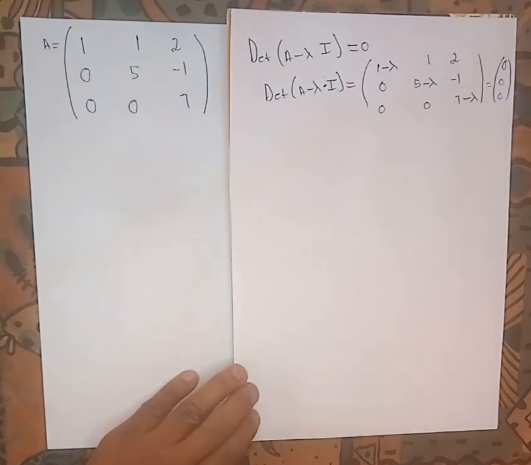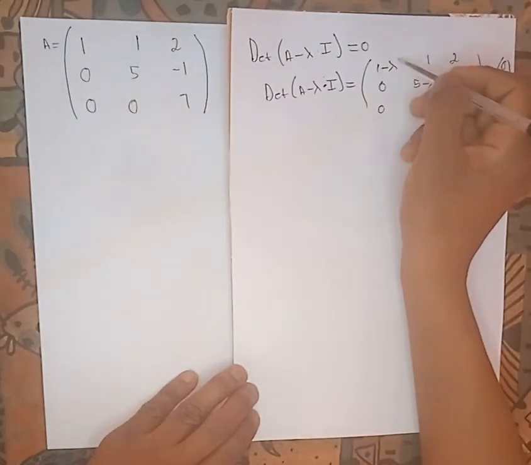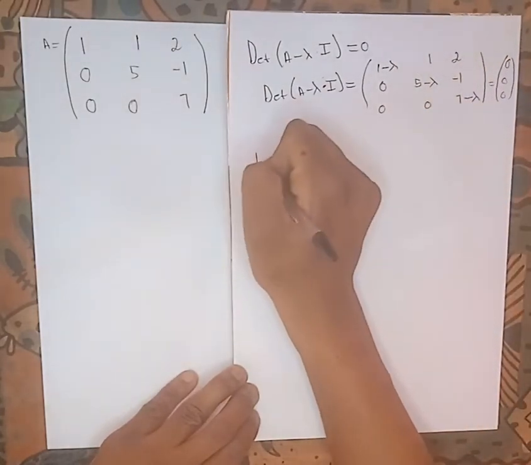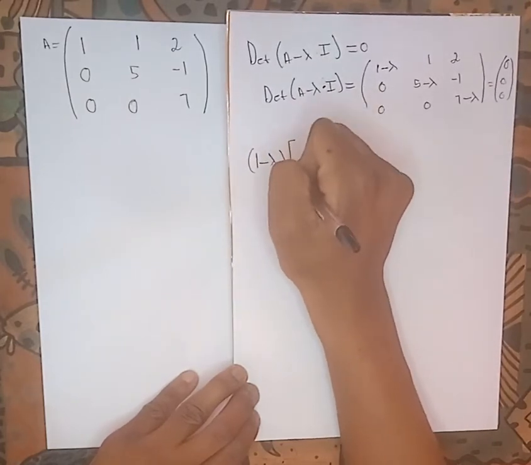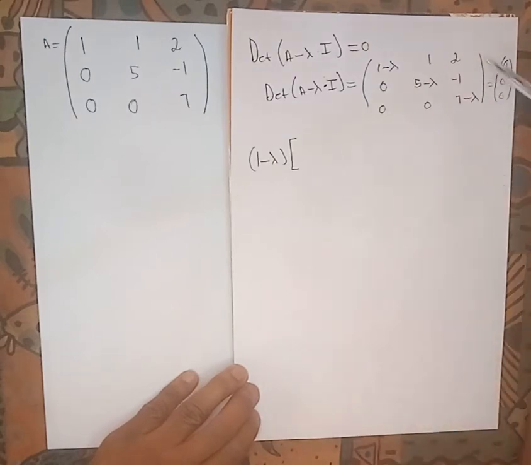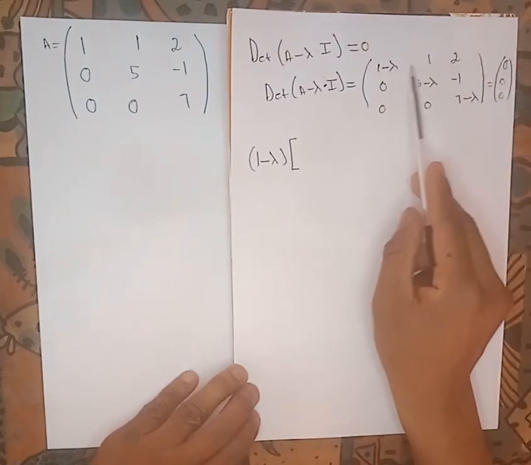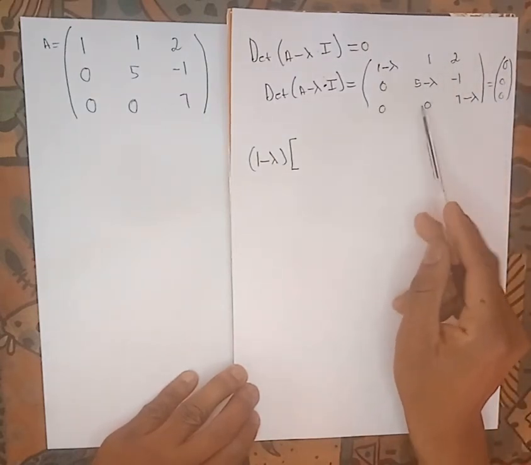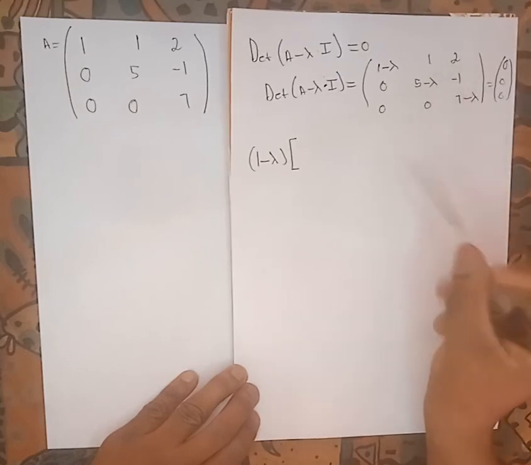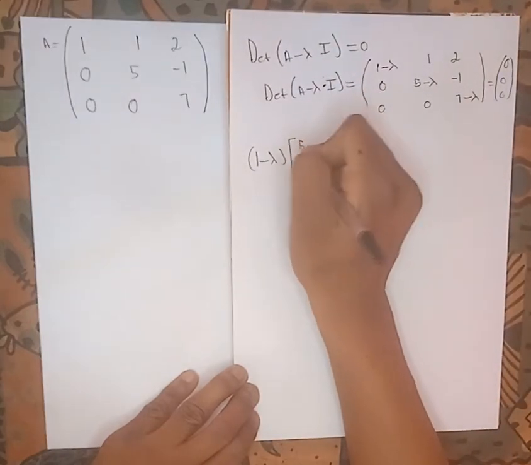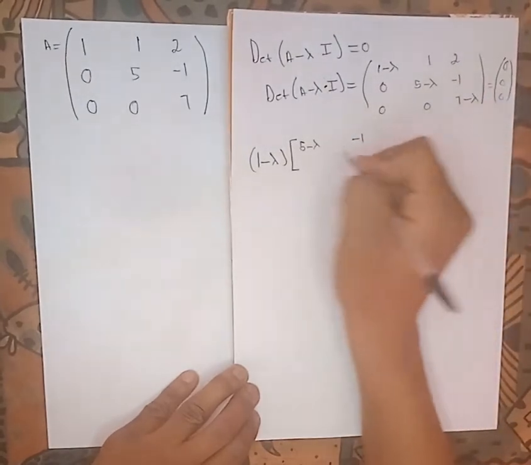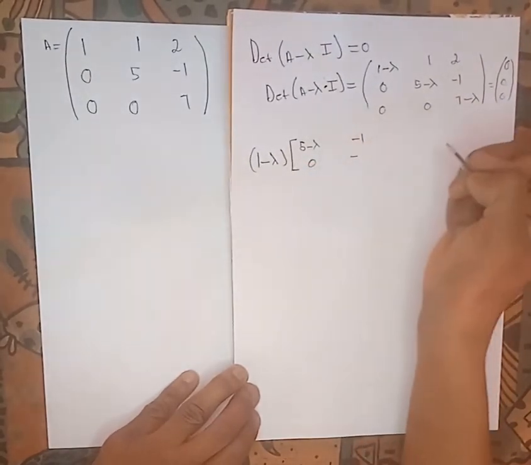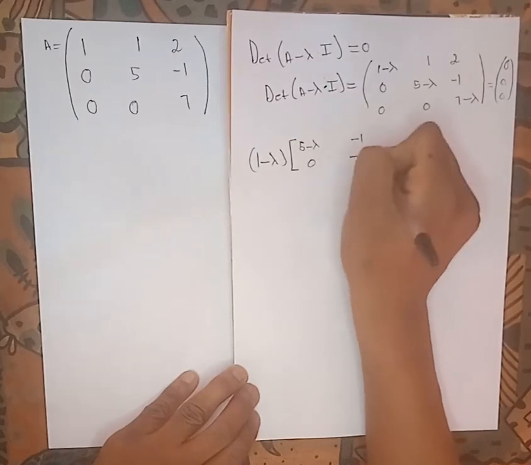To find the determinant of this, we start with 1 minus lambda. If we consider this part and go across this side and this side, we remain with this part, which is 5 minus lambda, minus 1, 0 minus 0, 7 minus lambda.